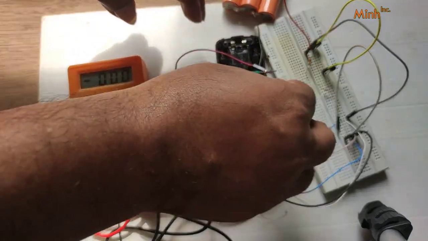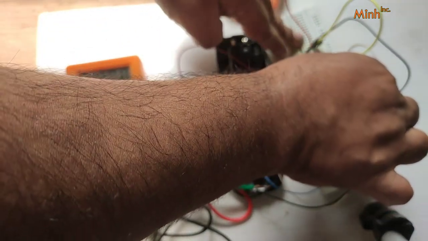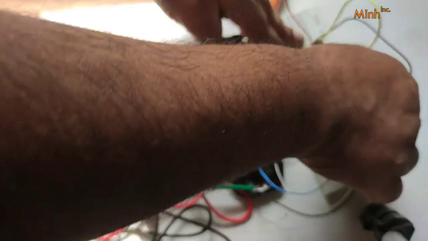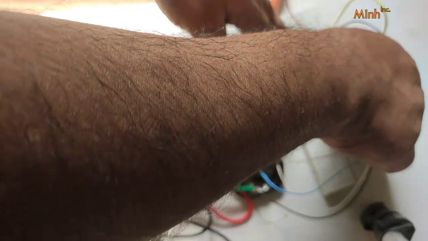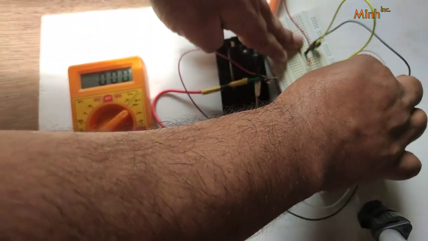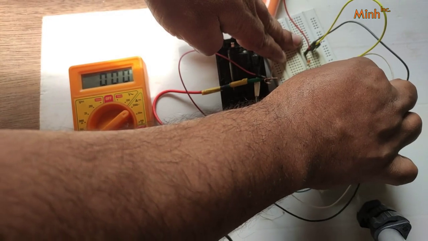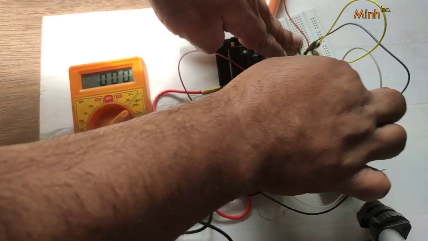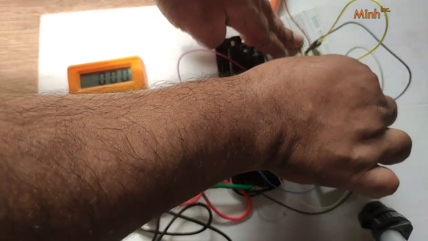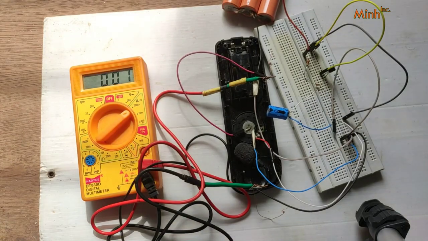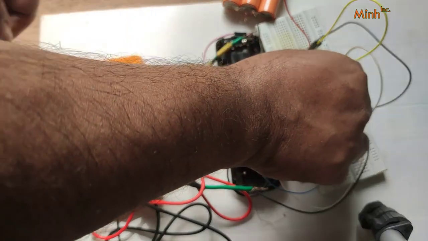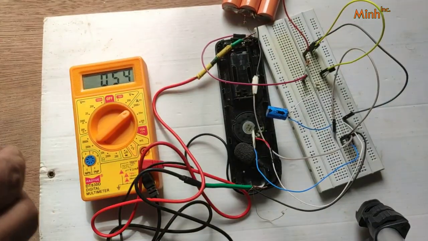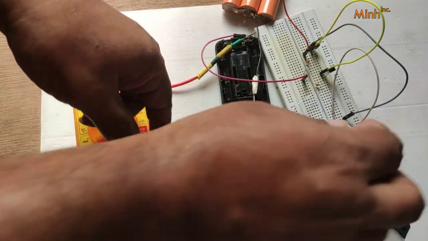Okay, so we have connected the base to some other place, and now we'll connect the ammeter. Through the ammeter current would go.